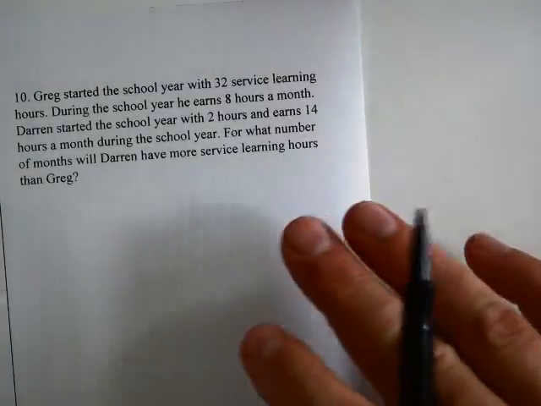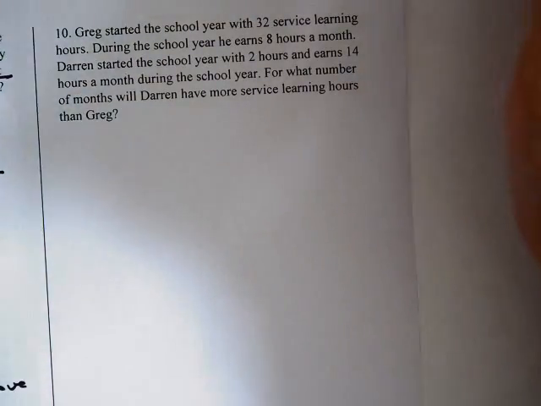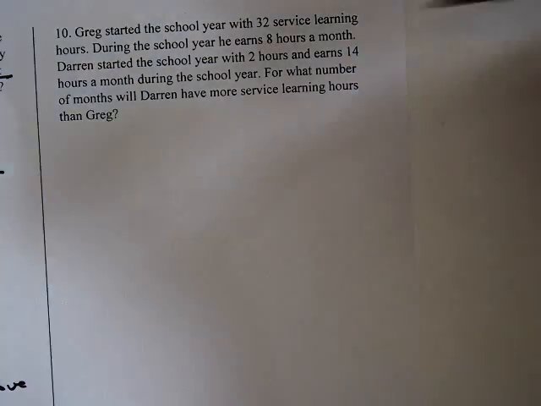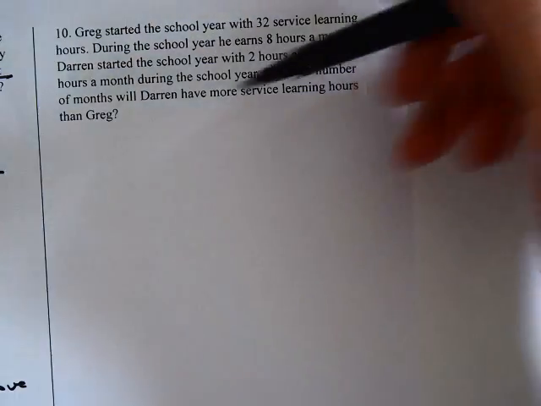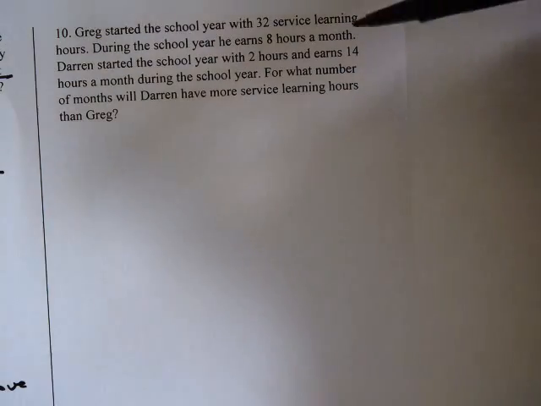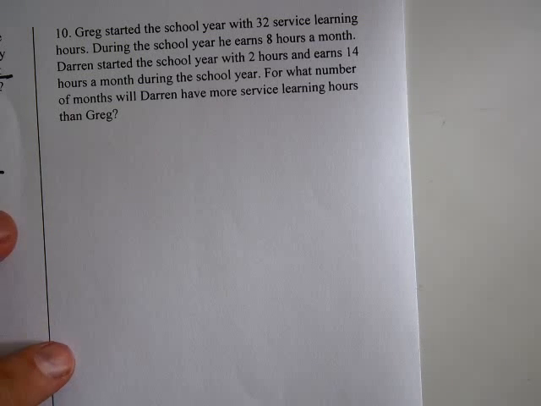My goodness. Number 10. Greg started the school year with 32 service learning hours. Oh yeah. During the school year, he earns 8 hours a month. Darren started with 2 and earns 14 hours a month during the school year. For what number of months will Darren have more service learning hours?